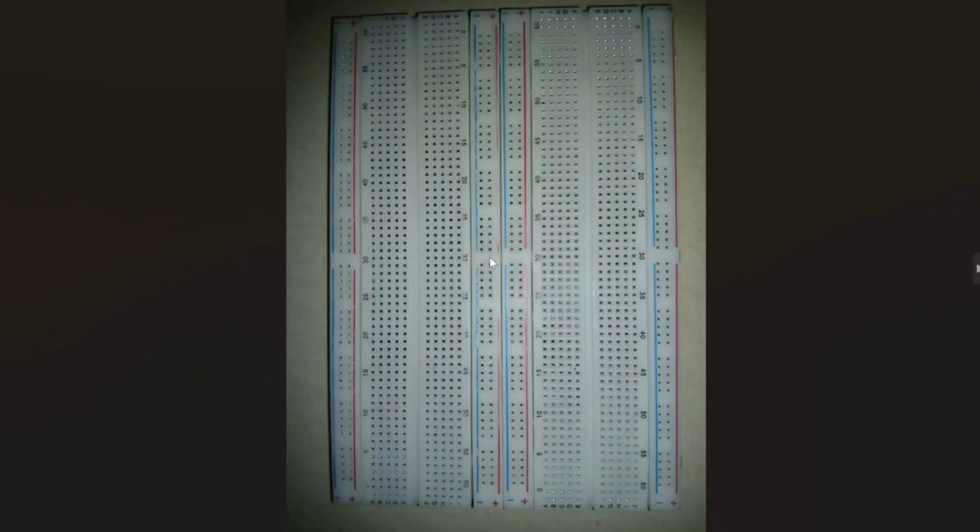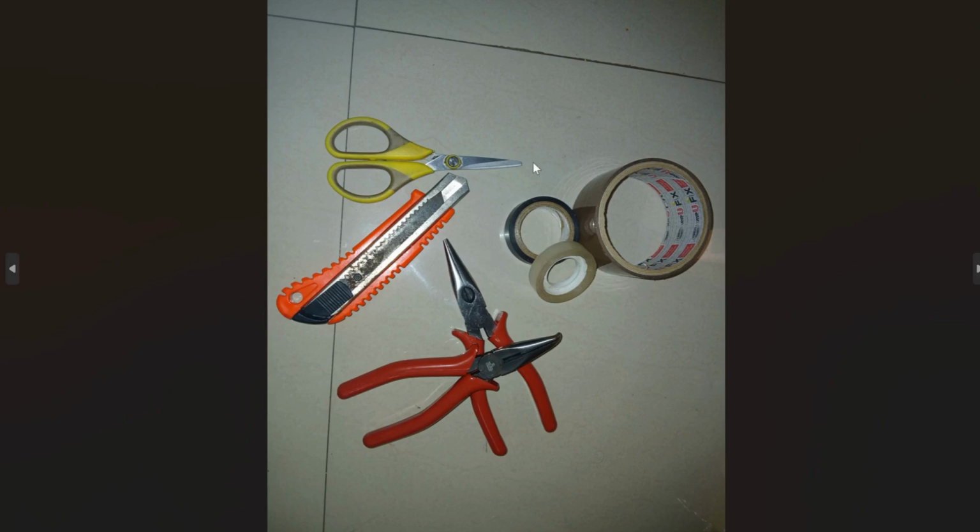Now let's see another one. So these are just the tools that we may need during our circuit making journey. This is a scissor, this is a cutter, these are pliers, and these are the tapes. So let's move ahead.